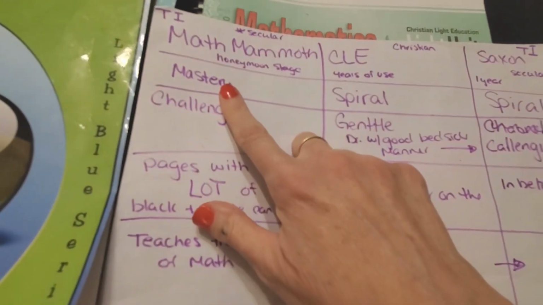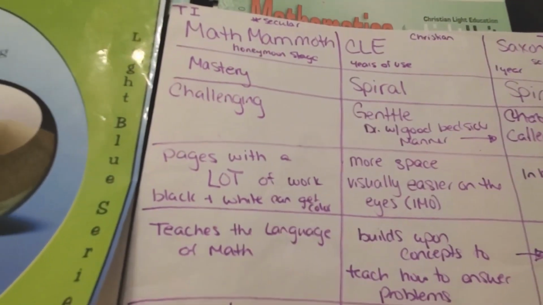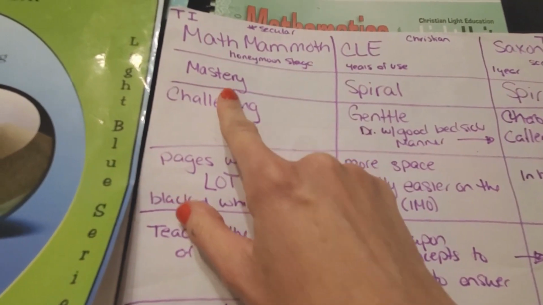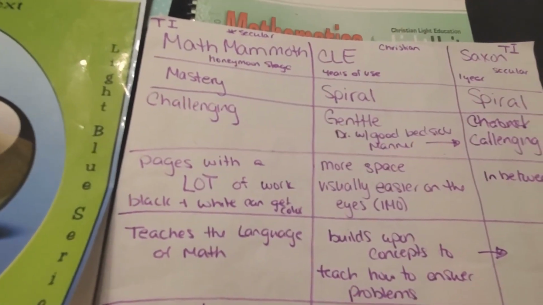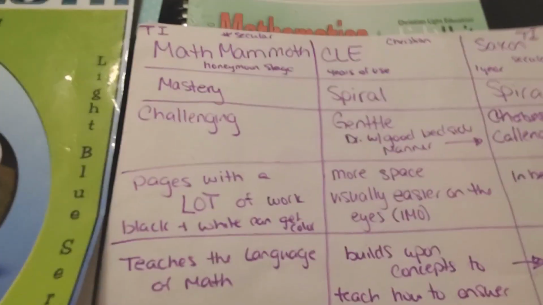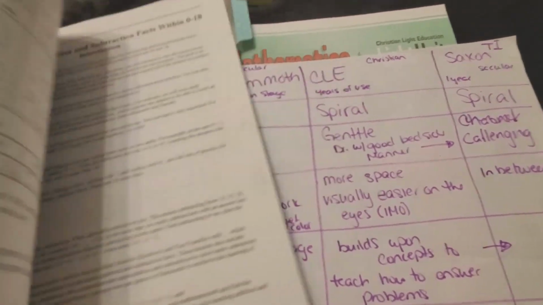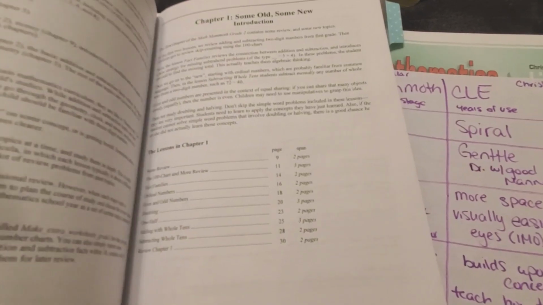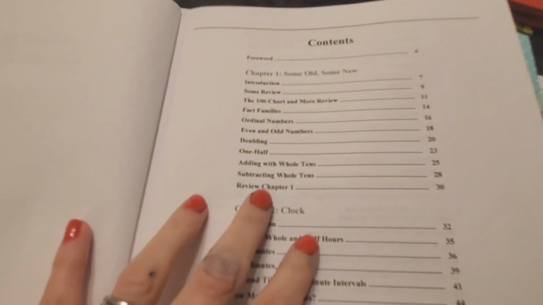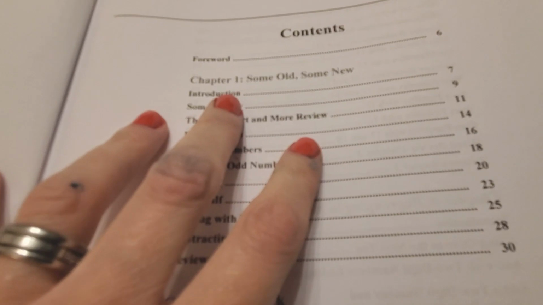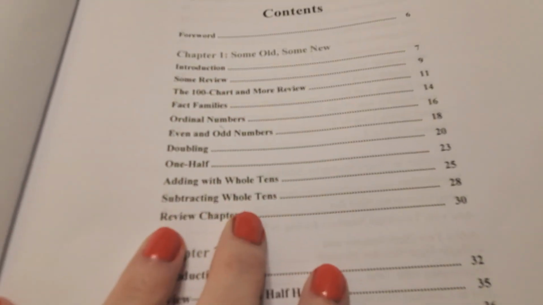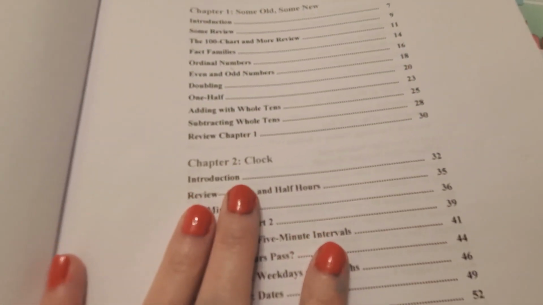Okay, so Math Mammoth is mastery. Each chapter is going to cover a different topic, and there's really not a lot of review that I've seen. Let's go put it on the table. So chapter 1 is some old, some new, because obviously it's the beginning, so they're just kind of reviewing.